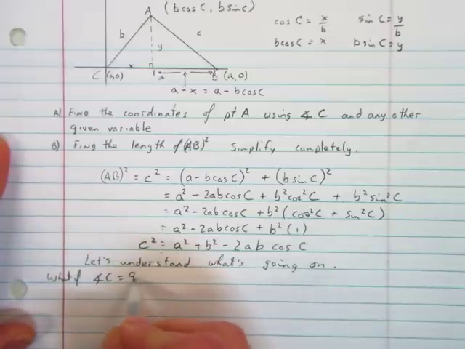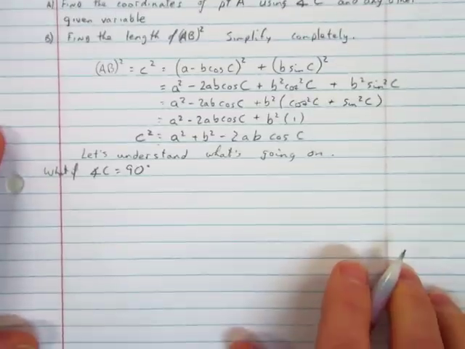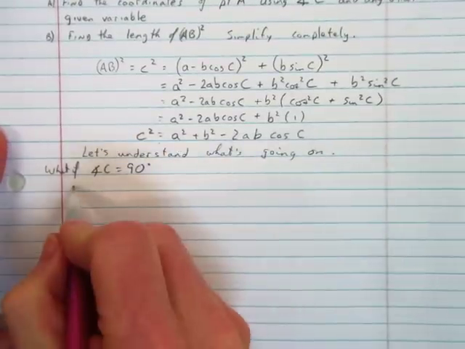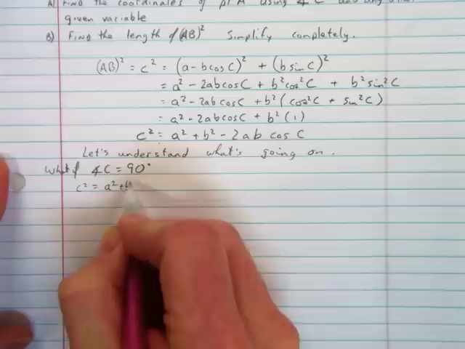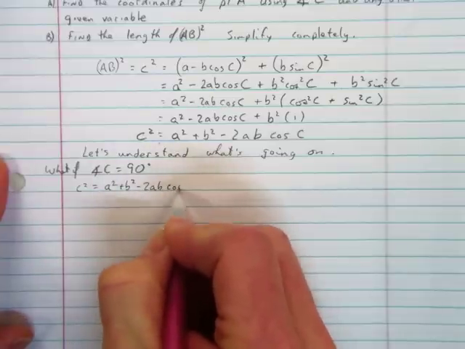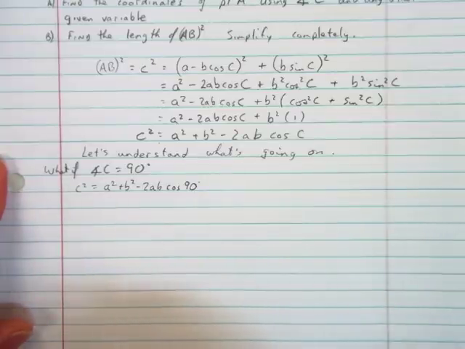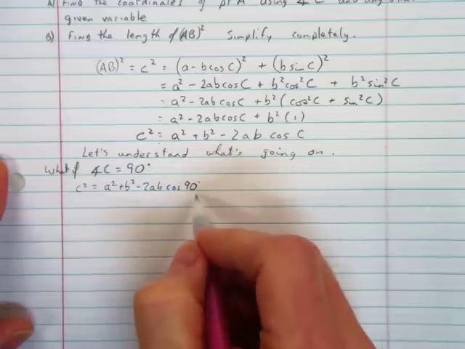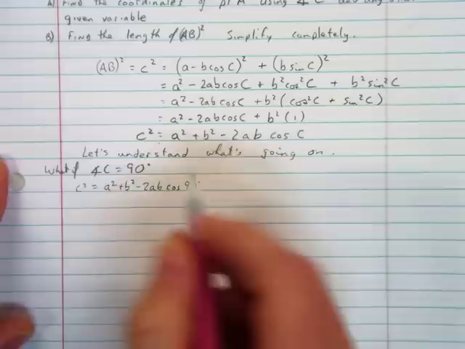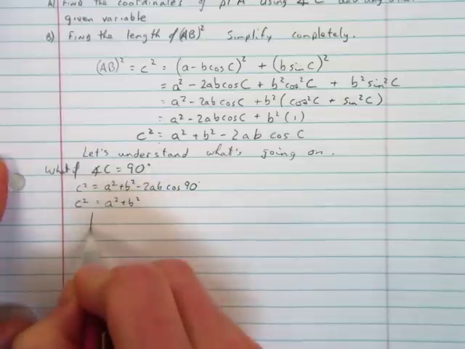angle C equals 90 degrees? Let's move this up so you can see it. Well, we'll have c squared equals a squared plus b squared minus 2ab cosine of 90. What's the cosine of 90? You're thinking, oh, this is a unit circle. Yes, that is 0. The point would be 0, 1 on the unit circle. So we get our a squared plus b squared equals c squared.